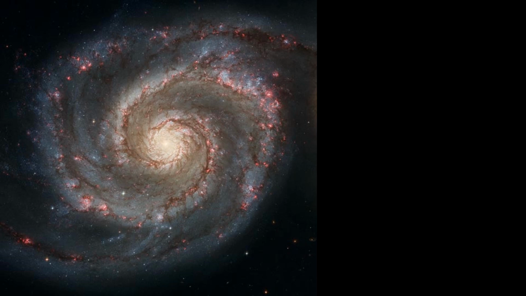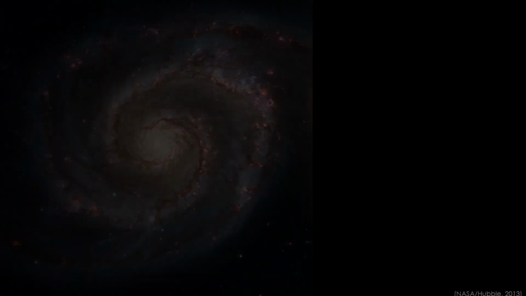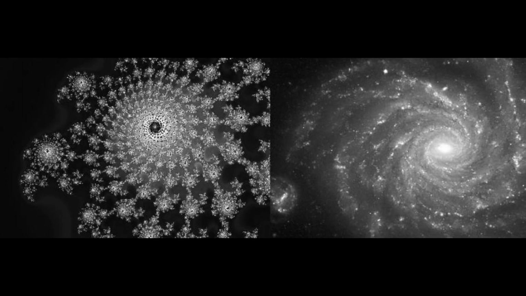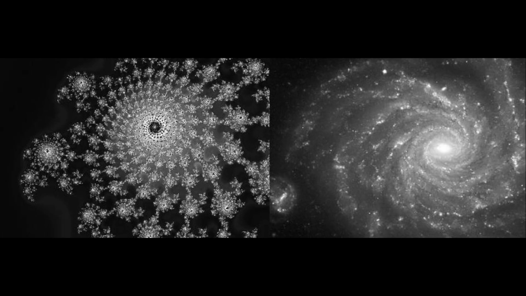This is M51, also known as the Whirlpool Galaxy. This image from Hubble has been color enhanced based on the type of light wave frequencies captured, but it is an epic example of a spiral fractal. On the left is a subregion of the Mandelbrot set compared to another galaxy, the Grand Spiral Galaxy, on the right.